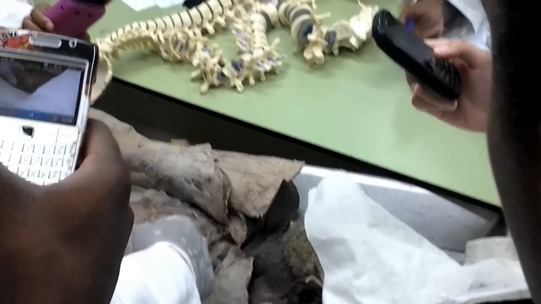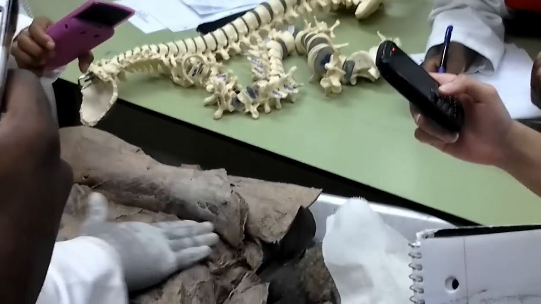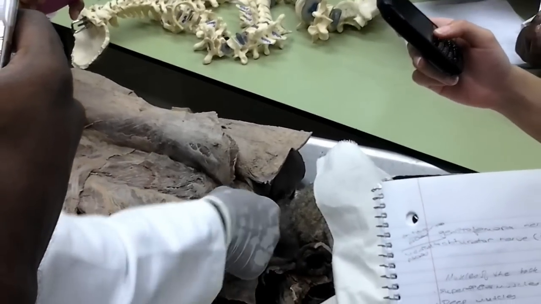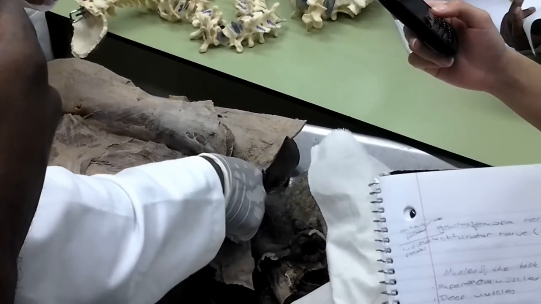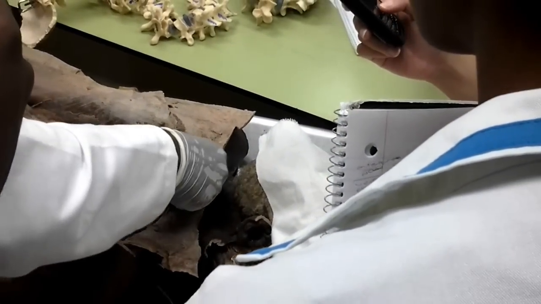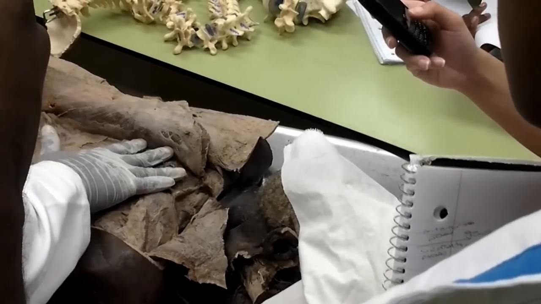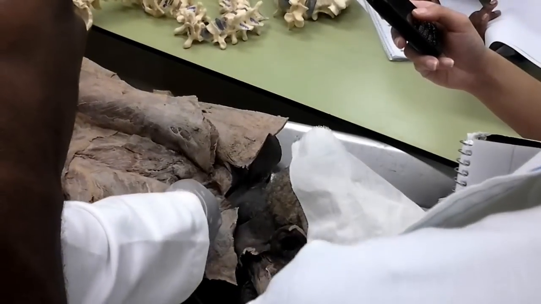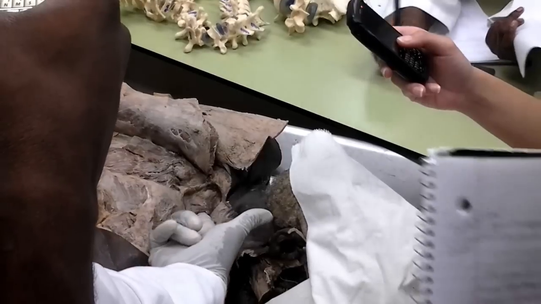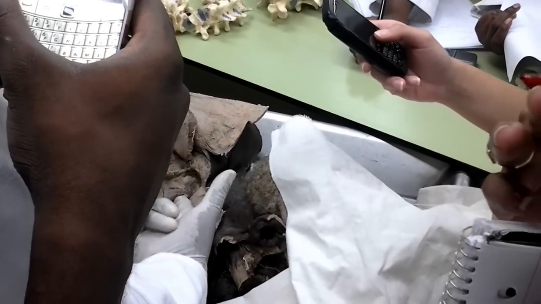These are the rhomboid muscles. Mainly rhomboid major. Rhomboid minor will be a small part here, not separate, a small part more up here. This is rhomboid minor. This entire thing, from here to here, is rhomboid major. Then this one muscle here, lifting here.